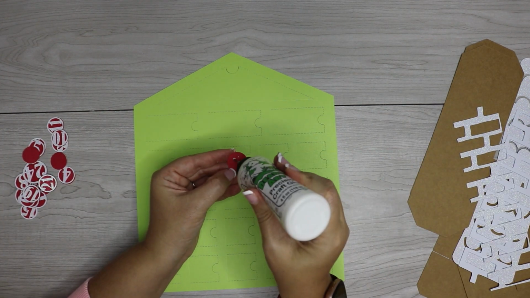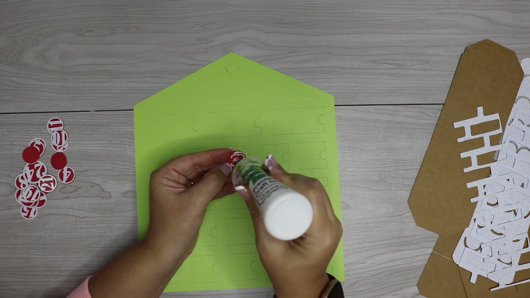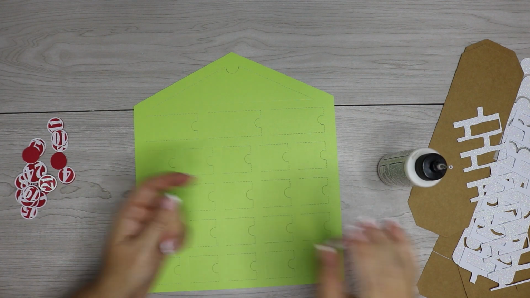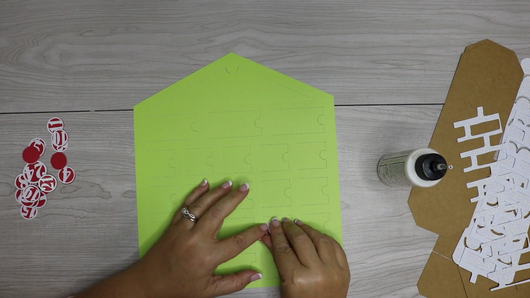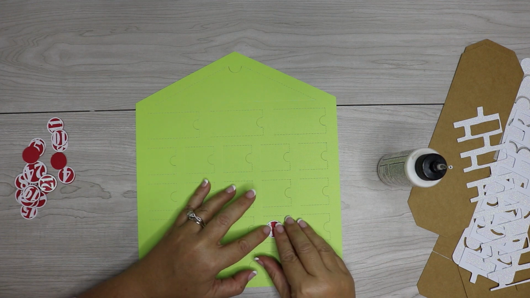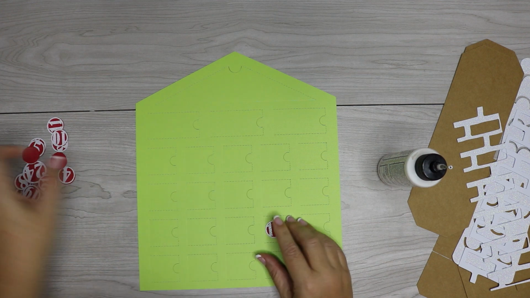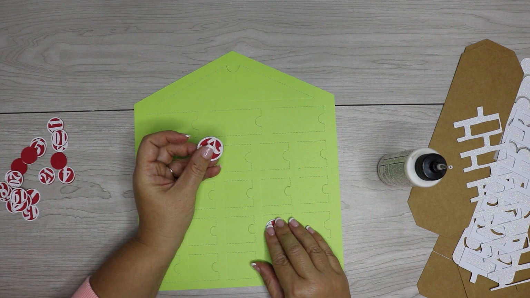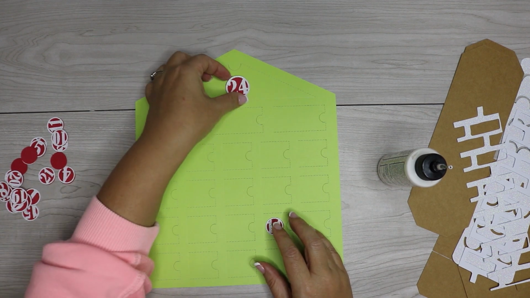If you want to make them go in order, definitely do that. But I just like to grab them and do random. That way they have to search for their number each day. I do like to put the 24 up here, the big one. Now, if you want the 24 somewhere else, you will need to resize this.